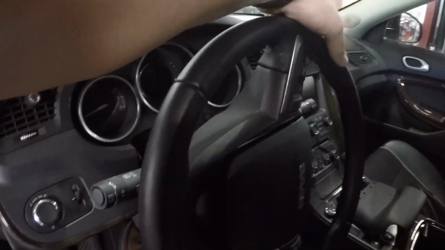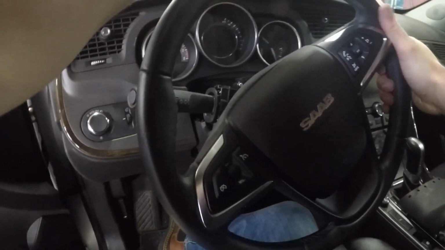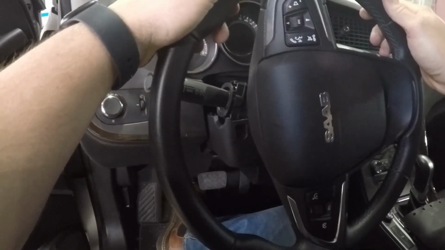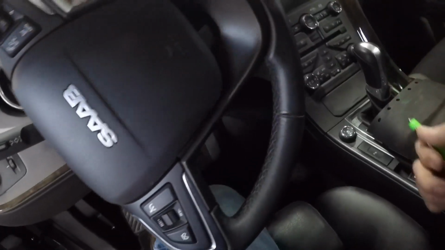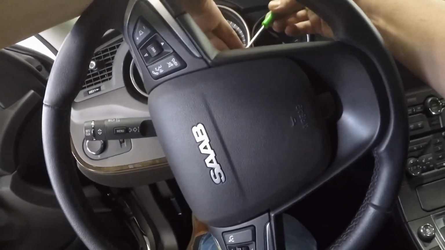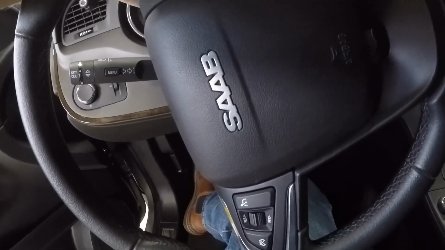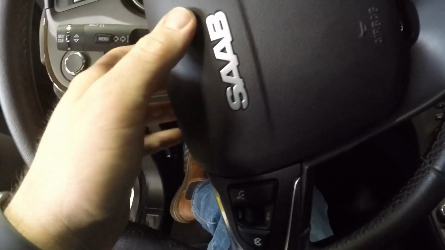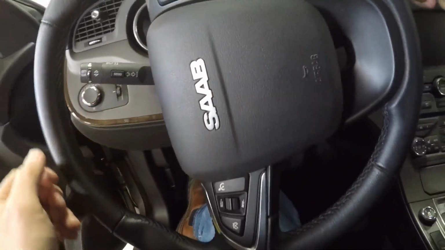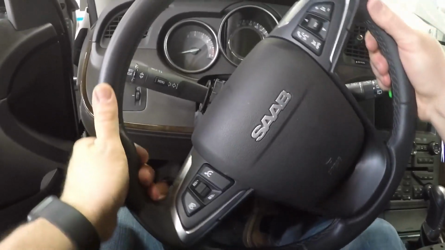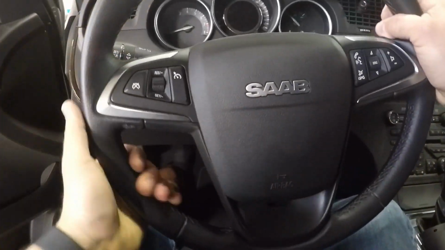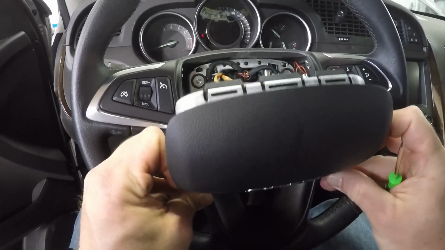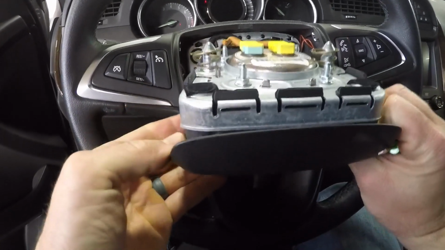Okay, so now we're going to turn the steering wheel the other way. We're going to find our hole here. We're going to insert our blunt object. We're going to release it there. Okay, so once I pull this out here, I'm just going to pull it back straight. So now I've got the airbag off.